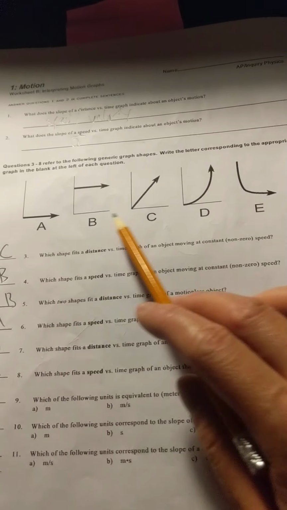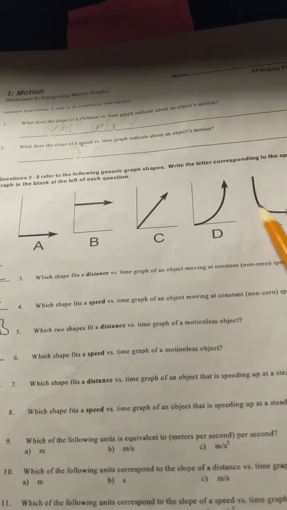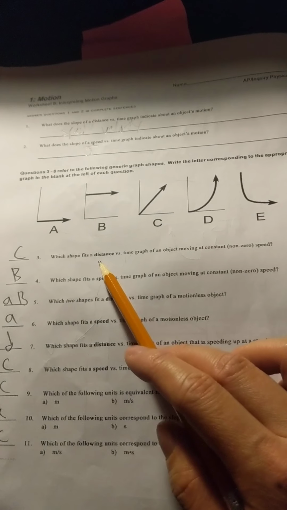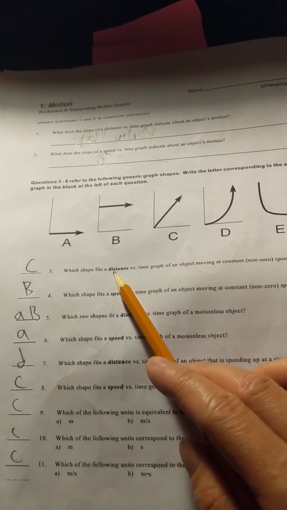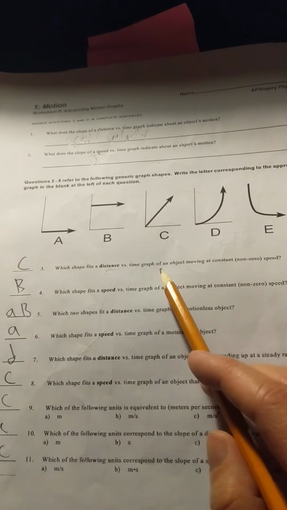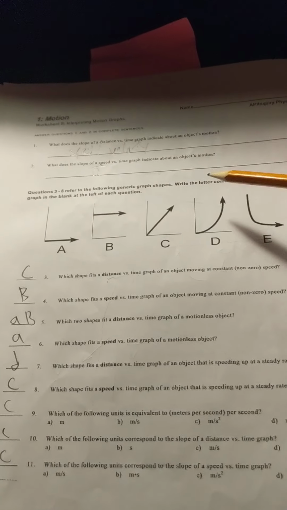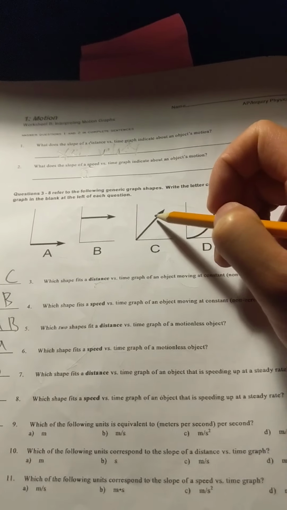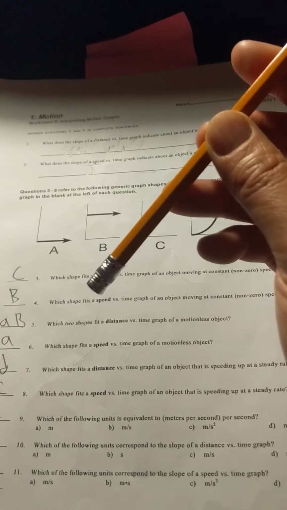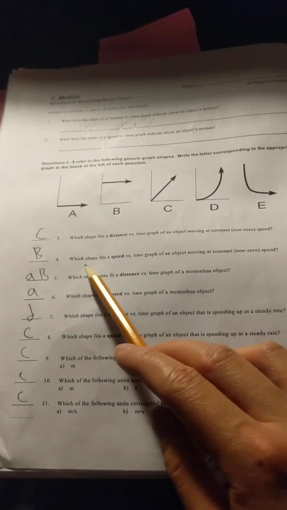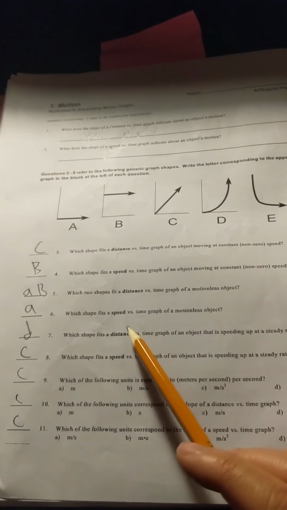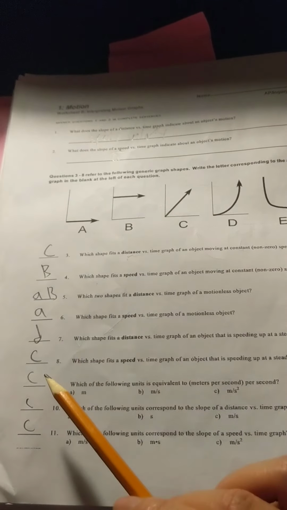Alright, so let's talk about how we relate some of these graphs onto these parts here. Right, so this one is C, because once again, it's moving at a constant rate, right? So when the distance versus time graph is slanted like this, then it's constant. This one's B, A, B, A, D, and all of these are C, coincidentally, for some weird reason. But if you have a question about this, please email me.